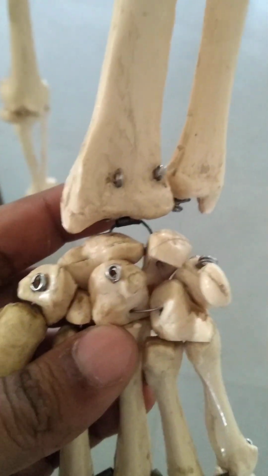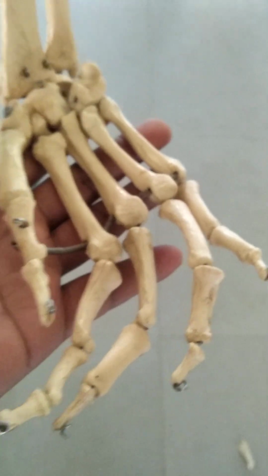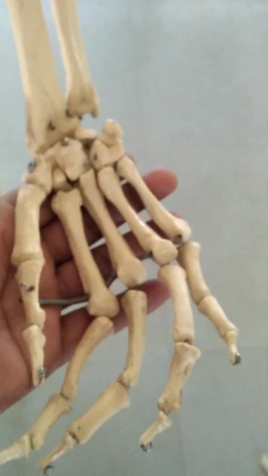These interphalangeal joints are hinge type of synovial joint. Okay. Metacarpophalangeal joint is condylar type of synovial joint. Carpometacarpal and intercarpal joints are plain type of synovial joint. Okay. So the radiocarpal joint or the wrist joint is ellipsoid type of synovial joint. So these are the joints in the hand, the bones in the hand.